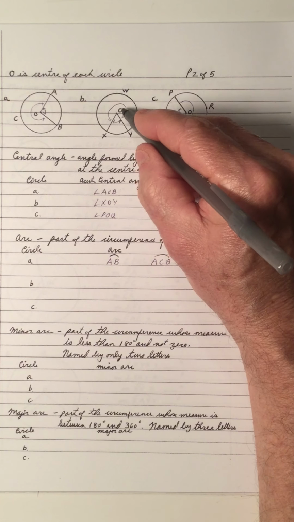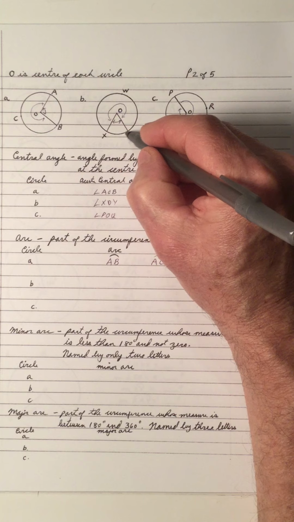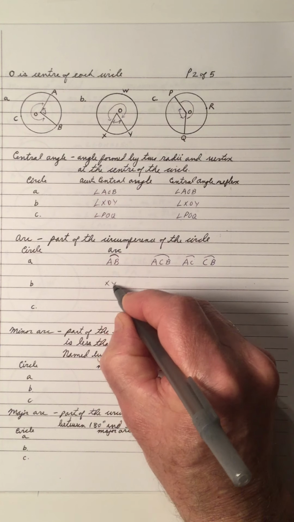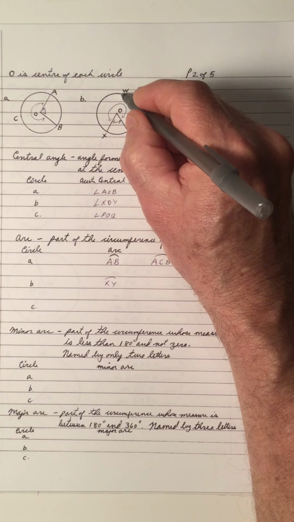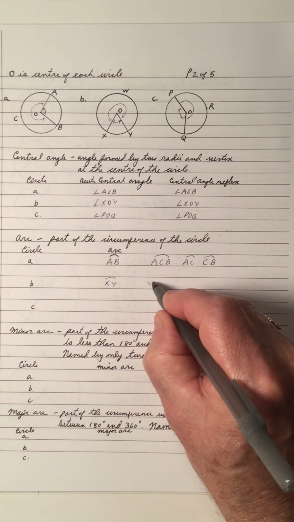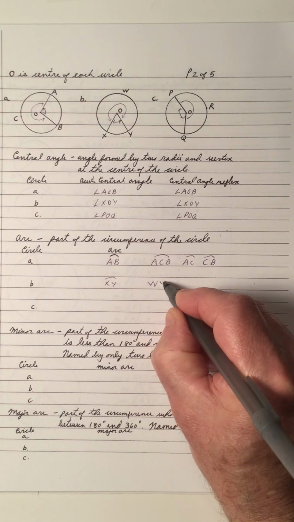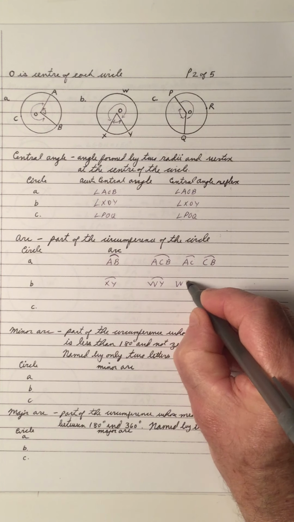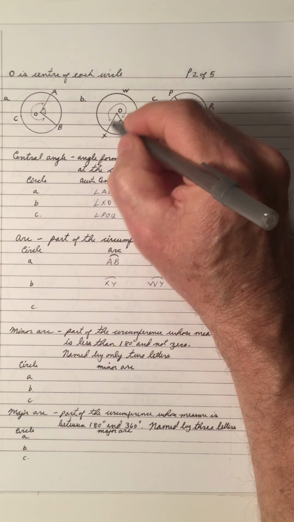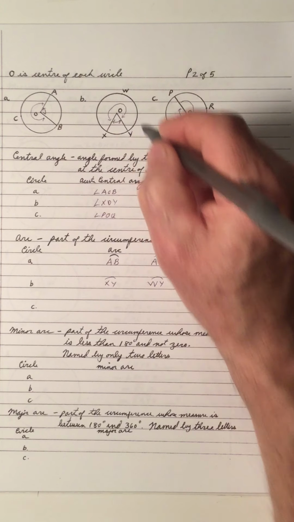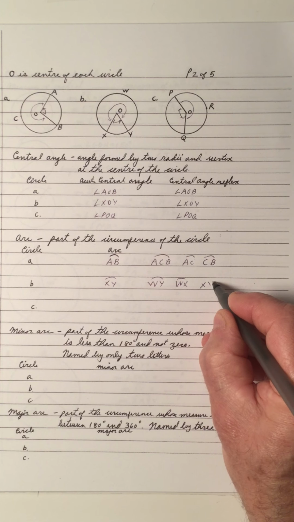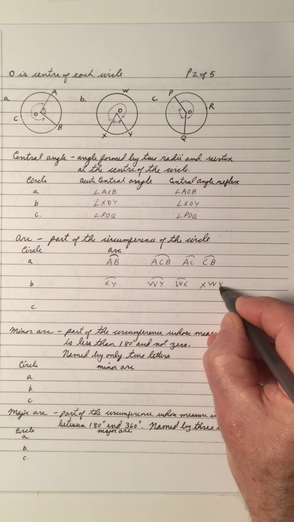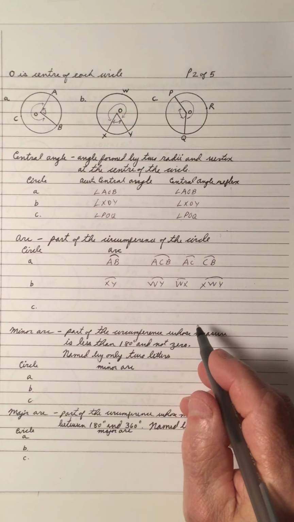And also in circle B, we could have the arc XY right here, or the arc WY, or WX, or we could have XWY. So there are many arcs on a circle.